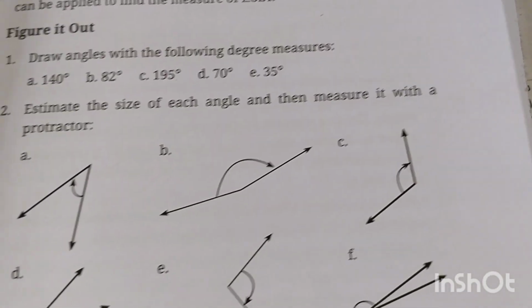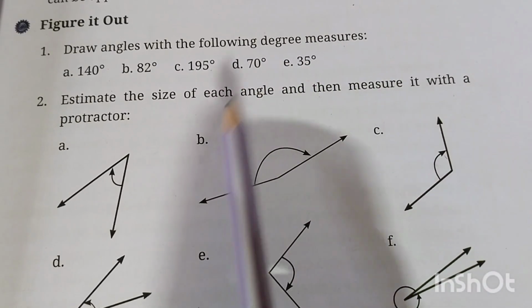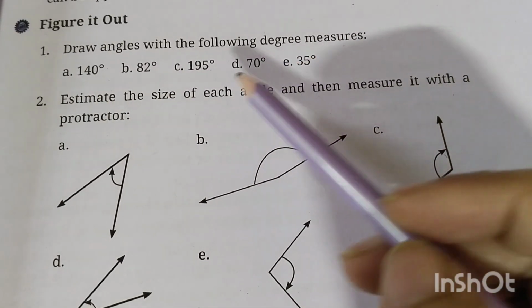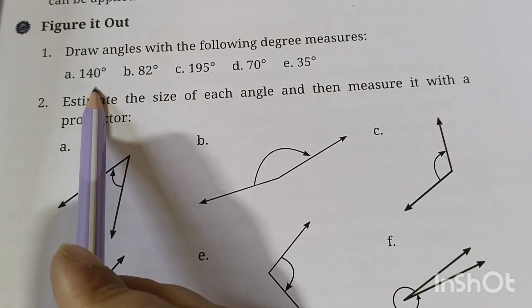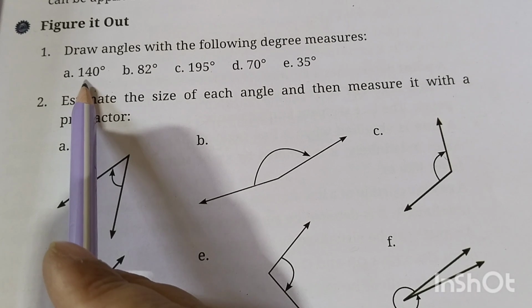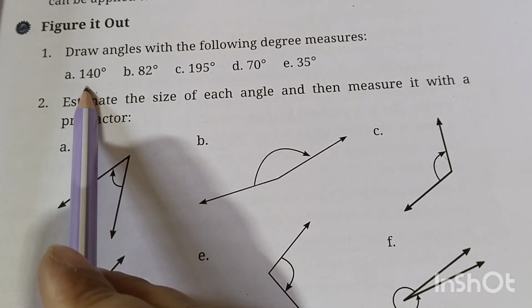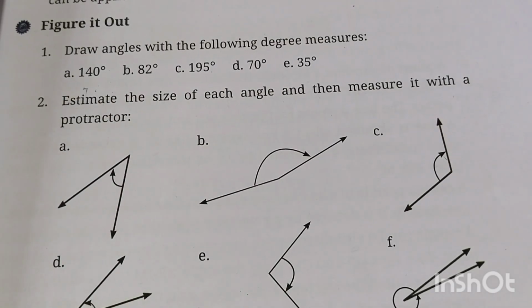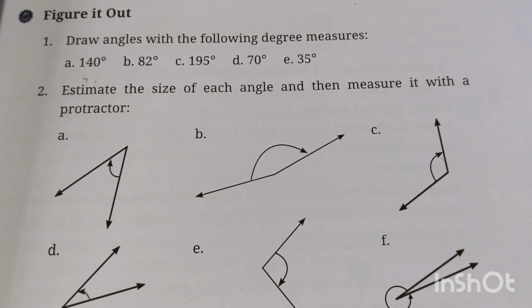Now next question. Figure it out. Draw angles with the following degree measures. You can simply mark a straight line, then place your protractor, counting from 0, mark at point degree 140, join the line, you will get the angle 140 degree, like this. Question number 1.